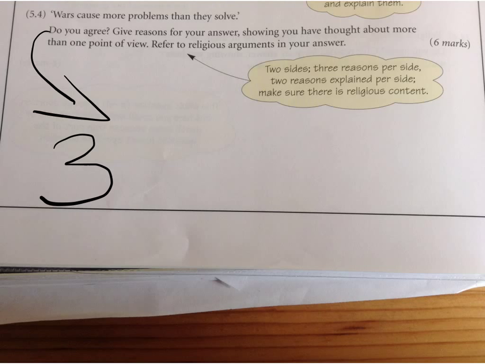But no more than that, because the second part of the question says, showing you've thought about more than one point of view. Now that part gets you another 3 marks, usually with a connecting statement like, I think wars cause more problems than they solve because of this, this, and this. However, some may disagree because of this, this, and this. So you're giving as much time and as much of the argument to why some would disagree with you as to why you hold your opinion, and that's the key. Absolutely crucial that you maintain balance at all times. If you do that, then you stand a much better chance of getting 6 out of 6.